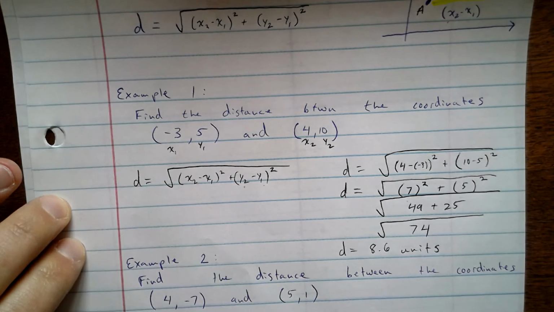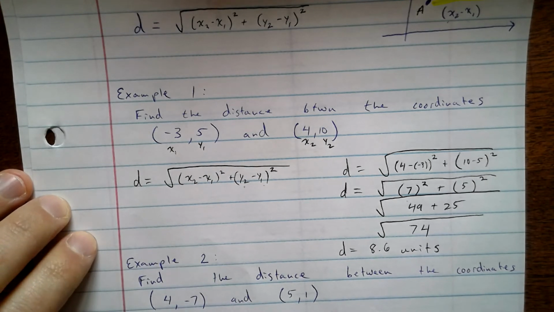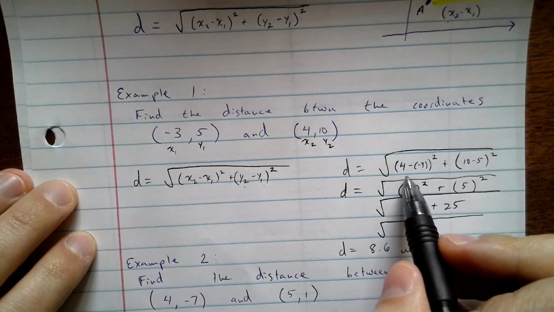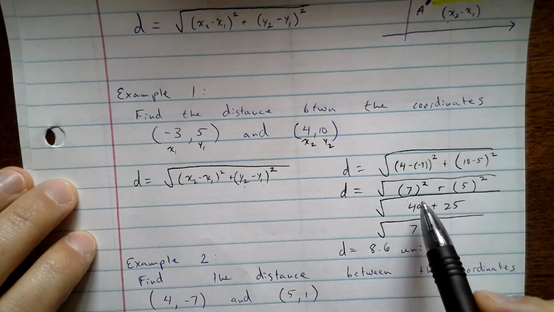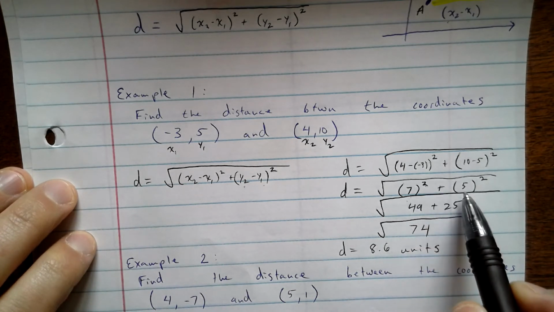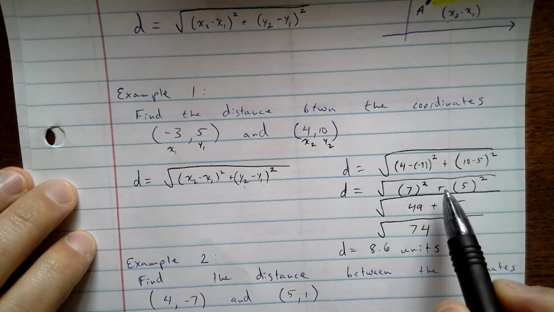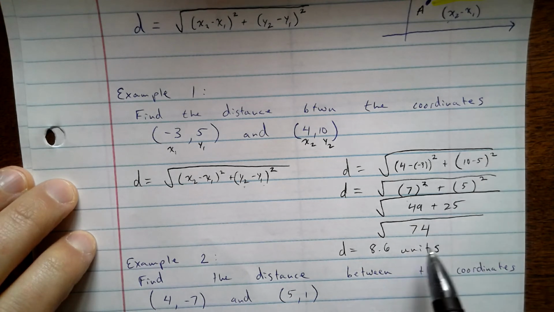So it's a pretty intuitive formula. Again, once you get comfortable using it, the big thing that you guys want to watch out for is your subtraction. Make sure that you're subtracting correctly. The other thing is order of operations. Make sure that you're raising your numbers to the power first before you add the numbers together. And then just kind of take it from there and you should be able to get it.